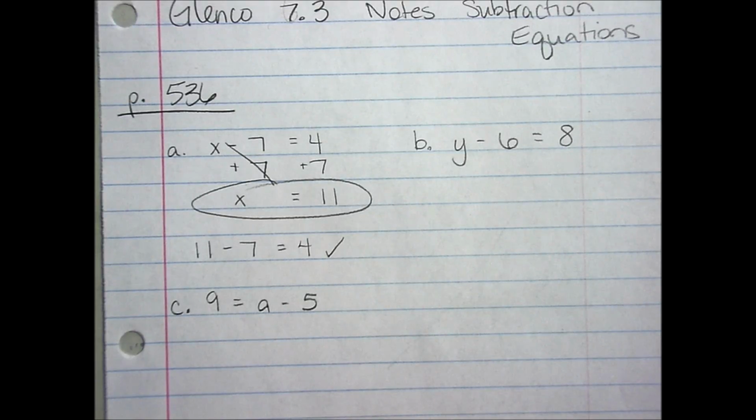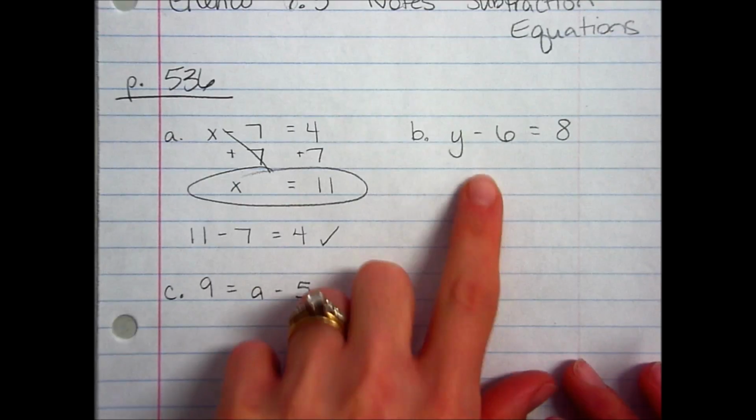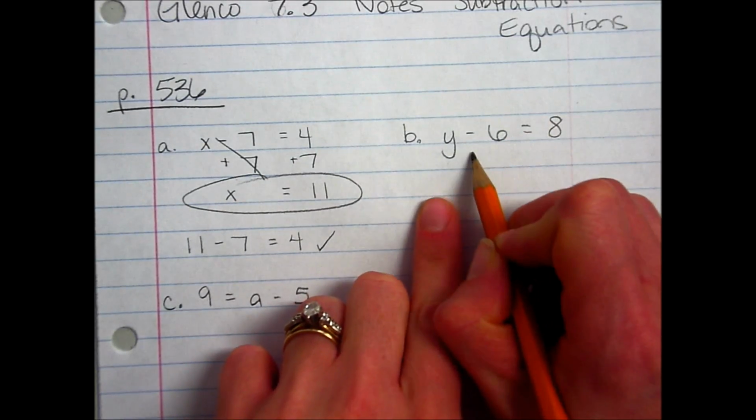Okay, what is step 1 on problem B? Paige? Step 1 is getting y by itself. Okay, we need to realize we need y by itself. And what will we do to get y all by itself? Seth? First, we need to do the opposite. Plus 6 and plus 6.